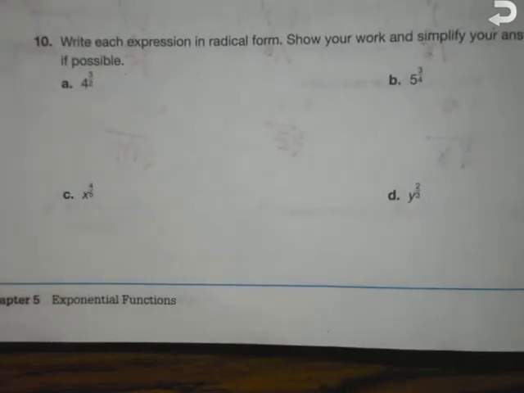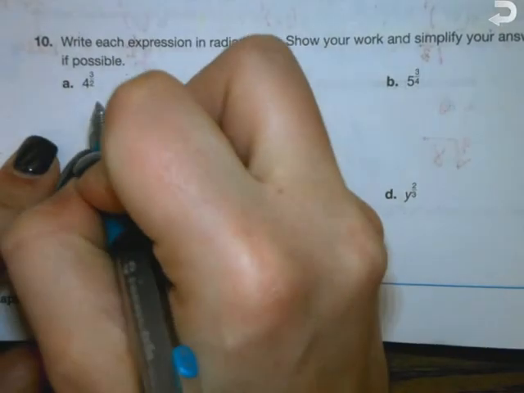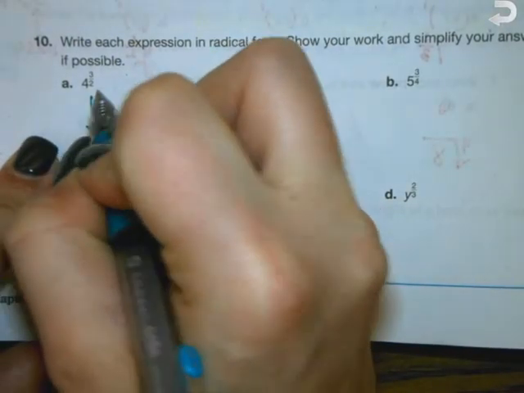So let's take a look at number 10. We're going to skip 9. Okay. Number 10 looks similar, but a little bit different. What's different about all of the problems in number 10? The exponent is not 1 anymore. So I'm going to do the first one with you guys, and then you guys are going to finish this on your own. Okay? So my base here is 4. So that's what goes inside the radical.